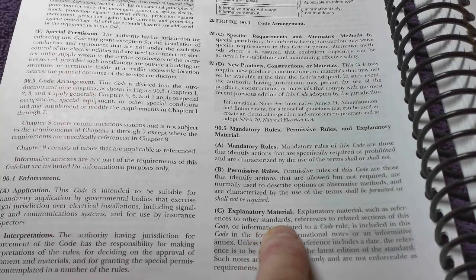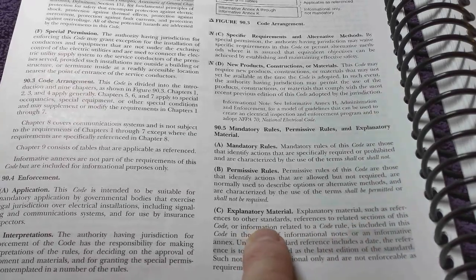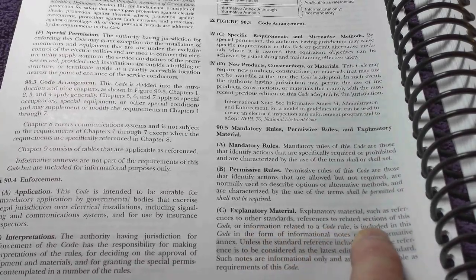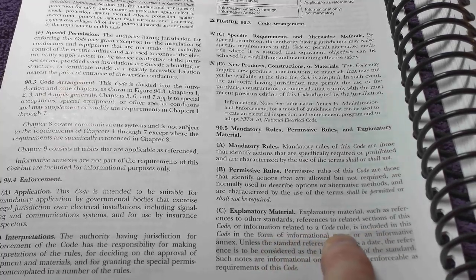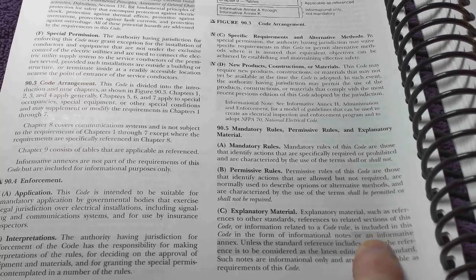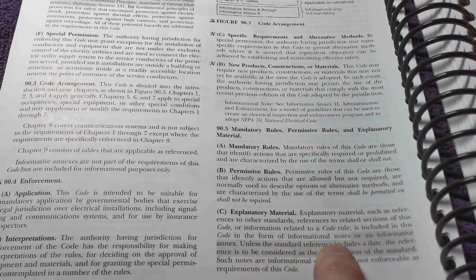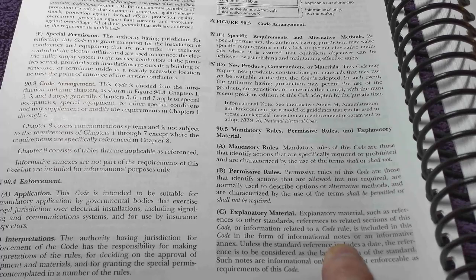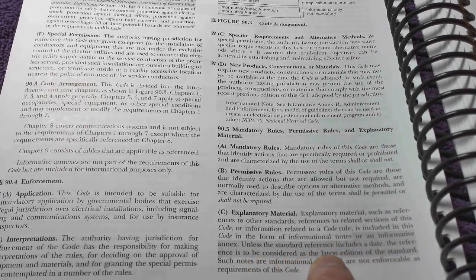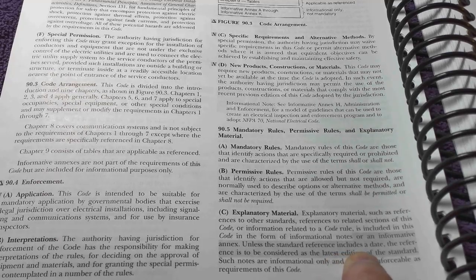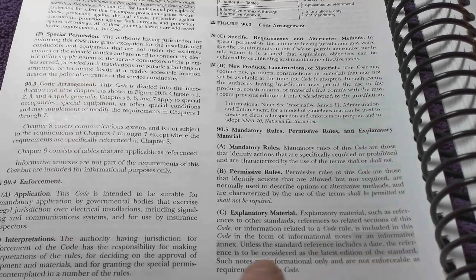Explanatory material. Explanatory materials such as references to other standards, references to related actions of this code, or information related to a code rule is indicated in this code in the form of an informational note or an informative annex, unless the standard reference includes a date.